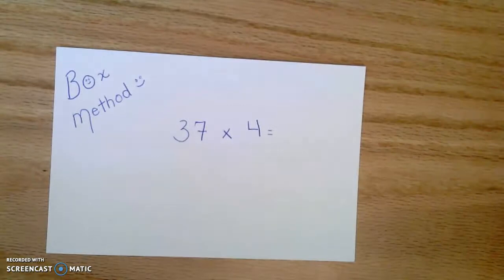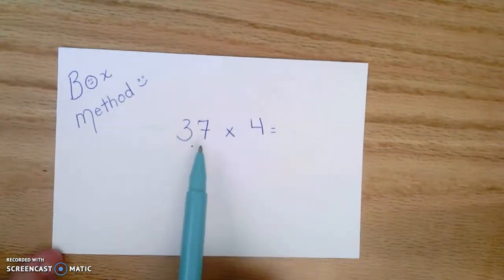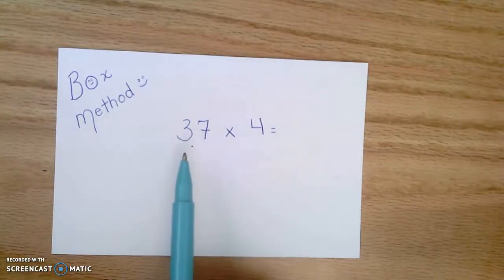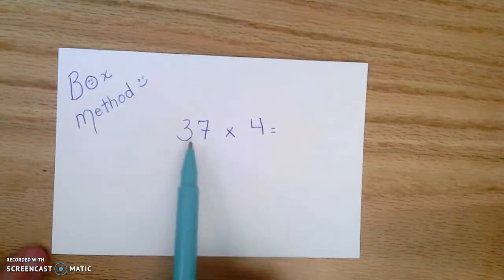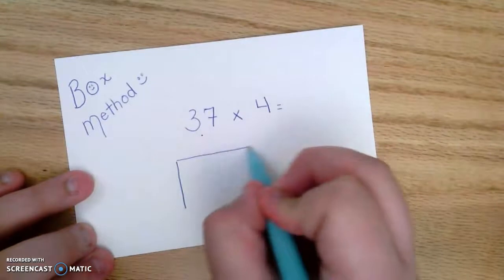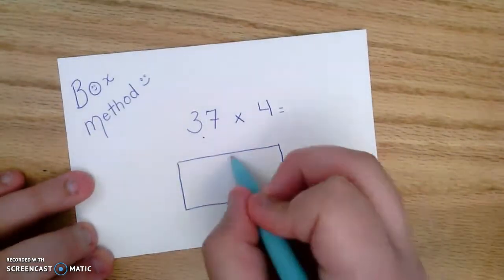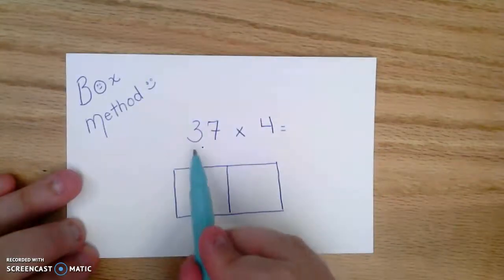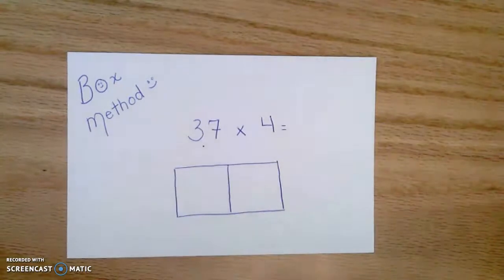So, to start off with, we're going to look at this first number. This first number is always going to tell us how many boxes we're going to have in our box method. So, there are 2 digits. We have a 3 and a 7. So what we're going to do is draw a box and split it into 2 sections because there are 2 digits in 37. That is our largest number in our multiplication question.